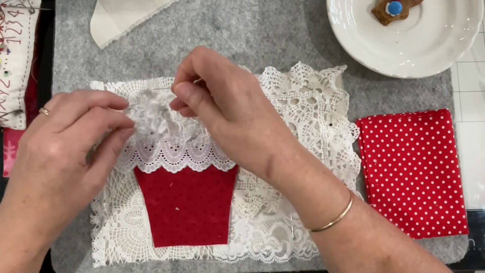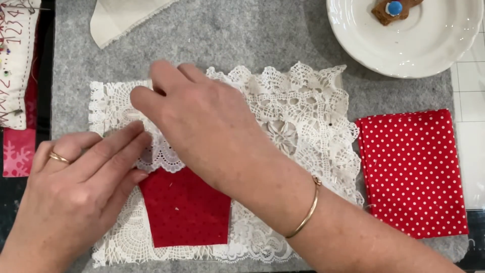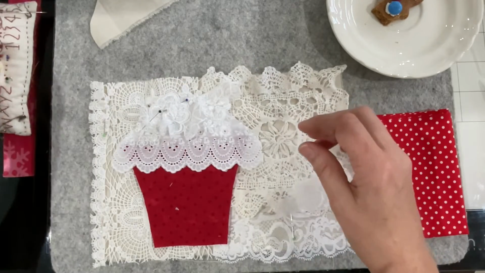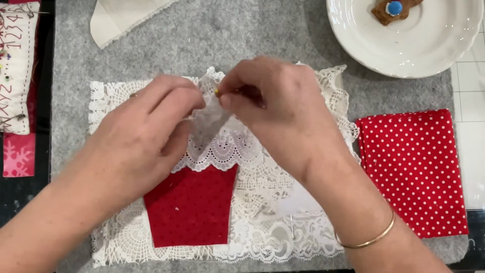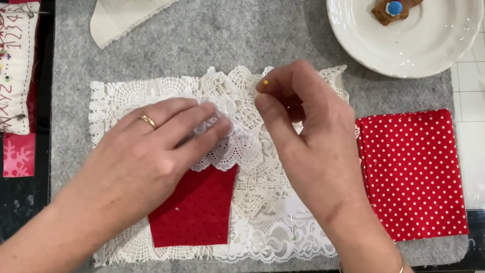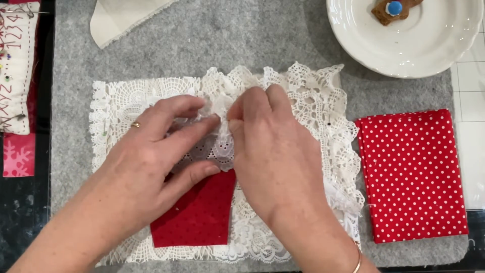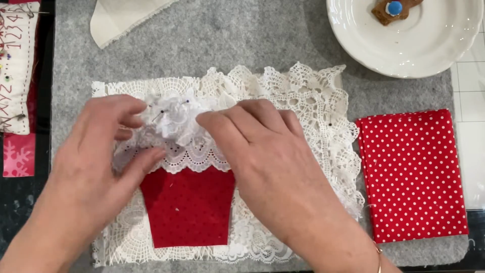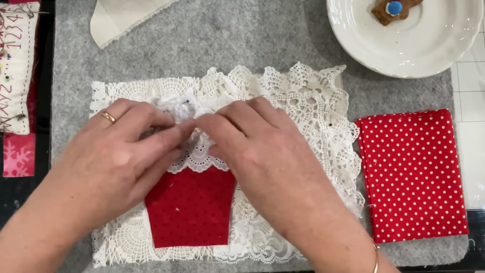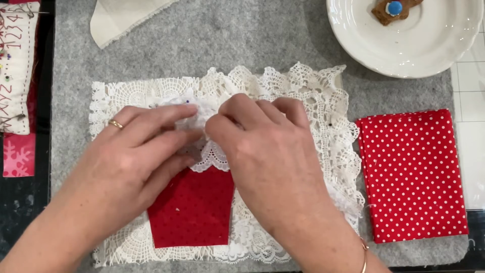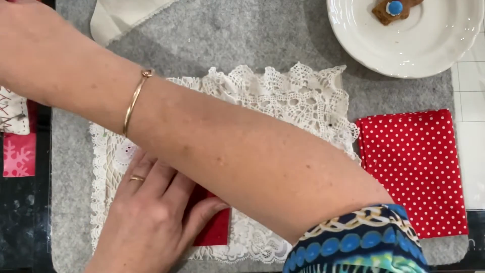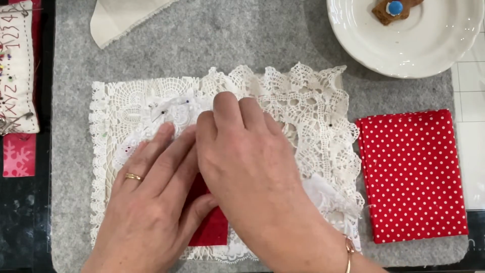It's just getting some ideas at the moment, and if I see it coming together, great. If I don't, we just adjust. That can be all gathered down and stitched and ruched and yummy.